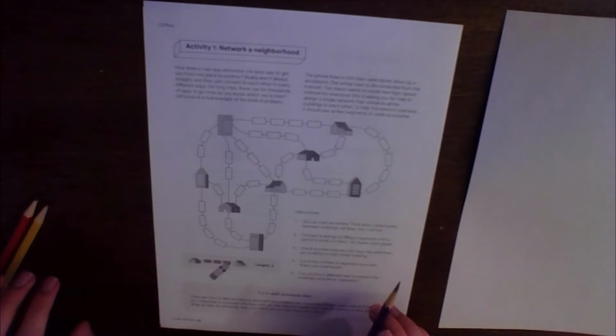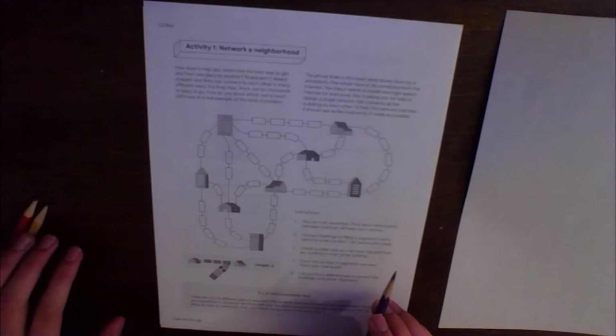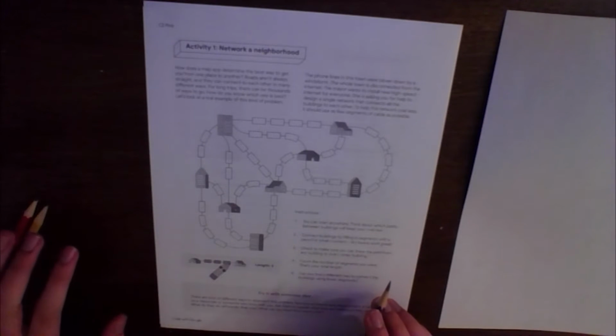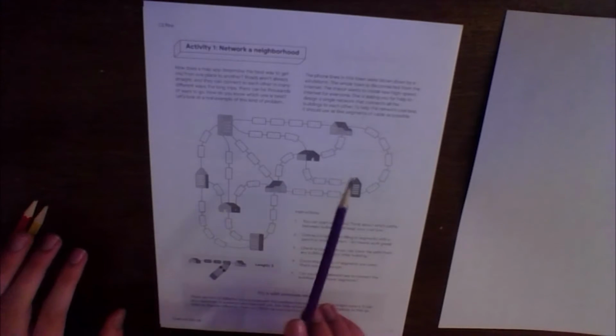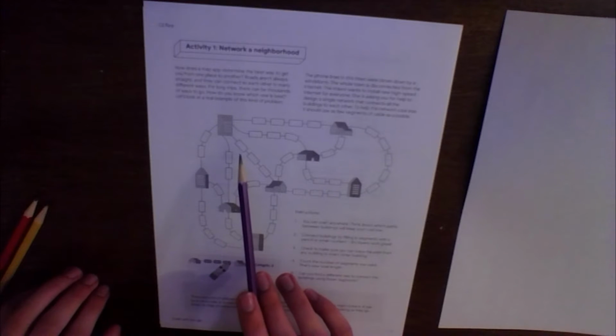How does a map app determine the best way to get you from one place to another? Roads aren't always straight, and they can connect to each other in many different ways. For long trips, there can be thousands of ways to go. How do you know which one is best? Let's look at a real example of this kind of problem.